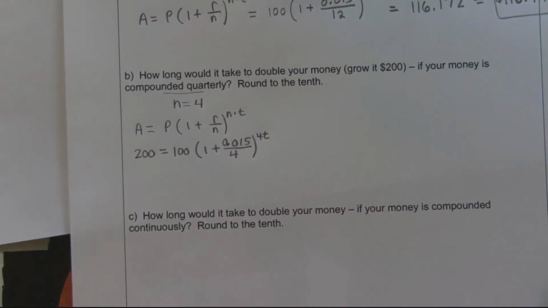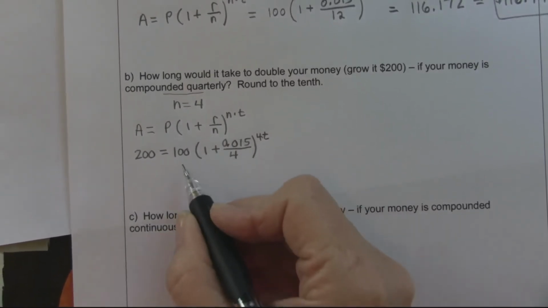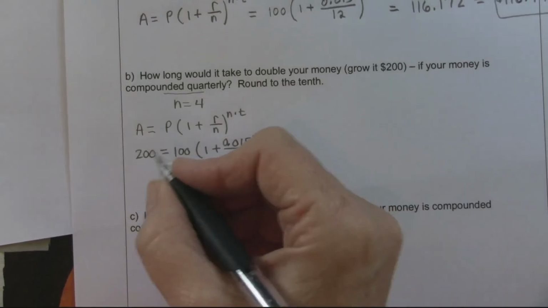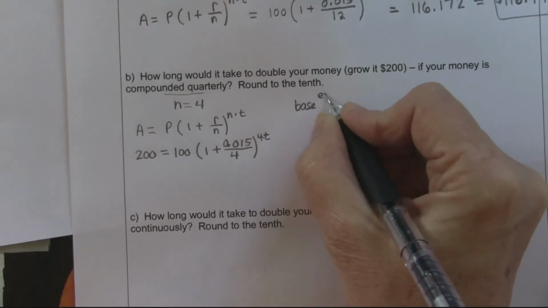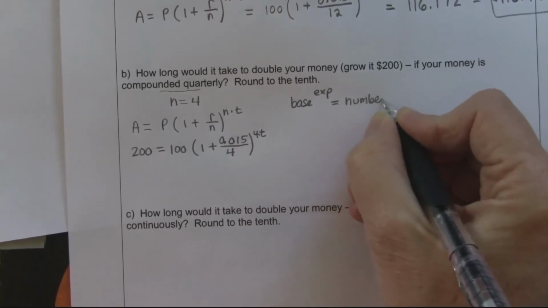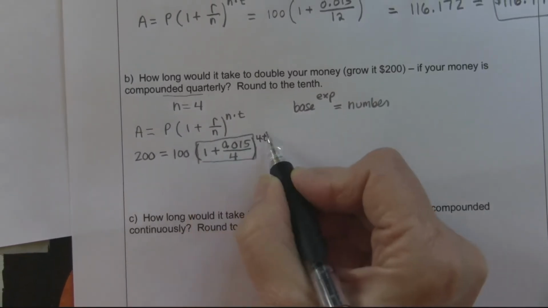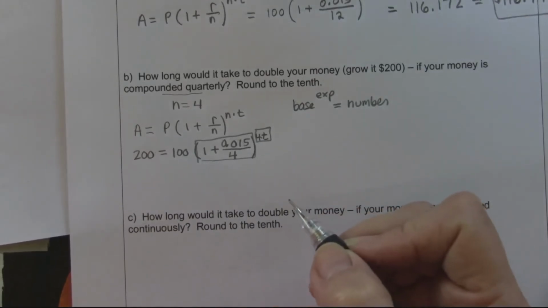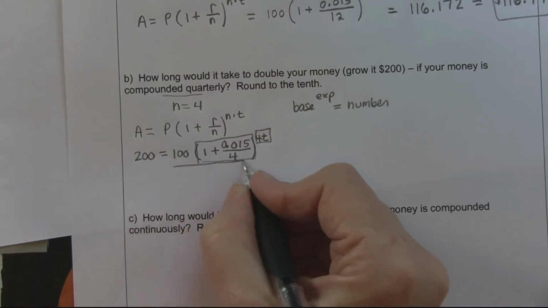And so this is the base right here. That's the whole base. And the 100 is extra, because remember how we want our things looking like this: a base, and then an exponent, and then equals a number. And the 100, this is not the base. That's the base. I'm putting a box around it. This is the exponent, 4t. The 100 is extra. It's not the base. And so what we want to do is divide by 100.